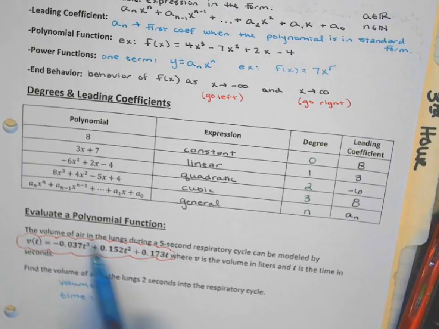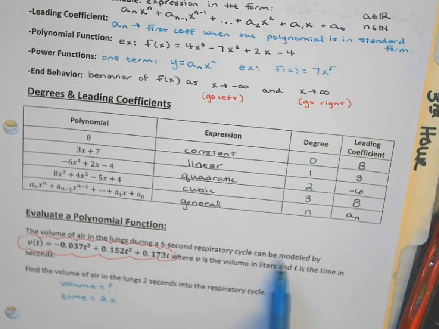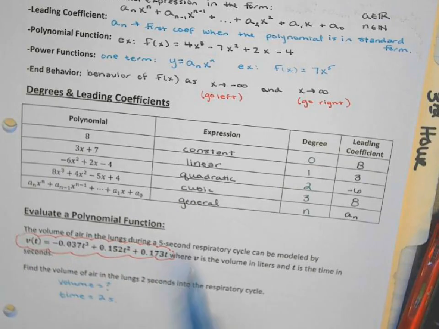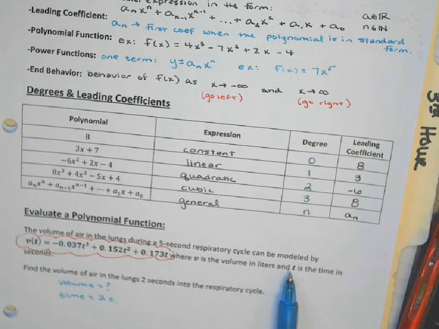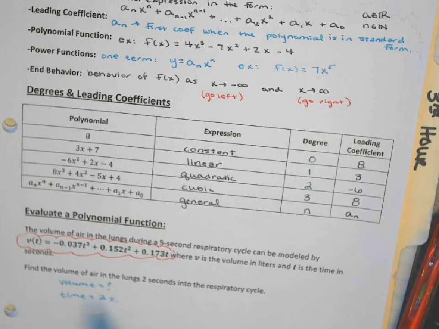It says the volume of air in the lungs during a 5-second respiratory cycle can be modeled by, okay, there's the model. V is the volume. Oh, look, I don't have the volume. And T is the time in seconds. Oh, look, I have the time.